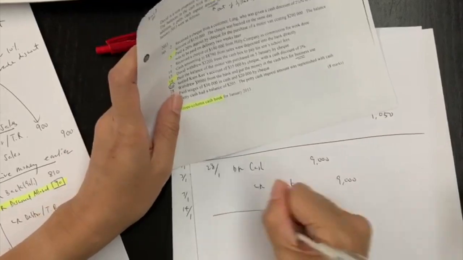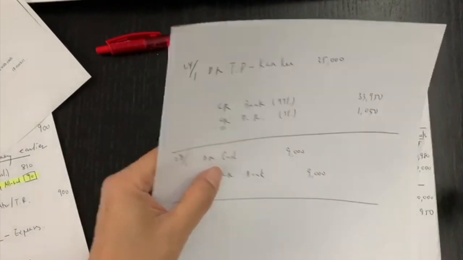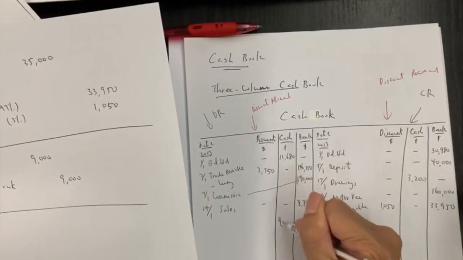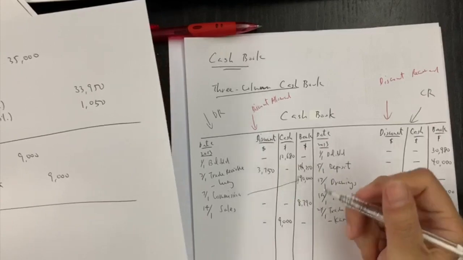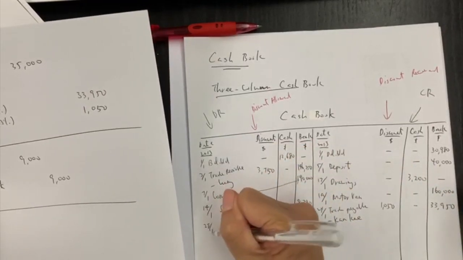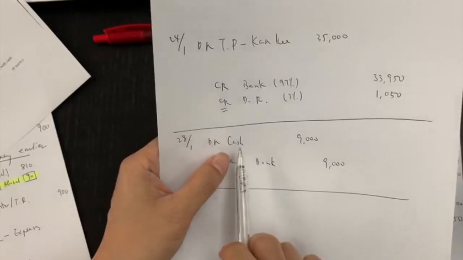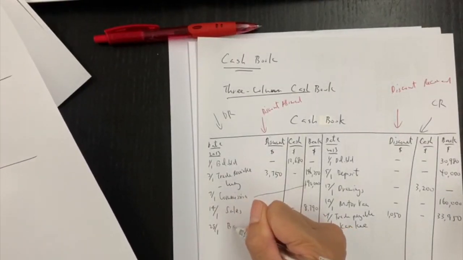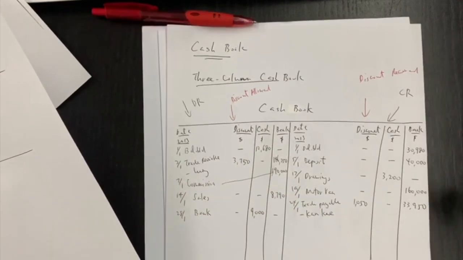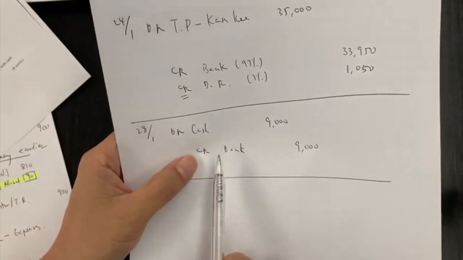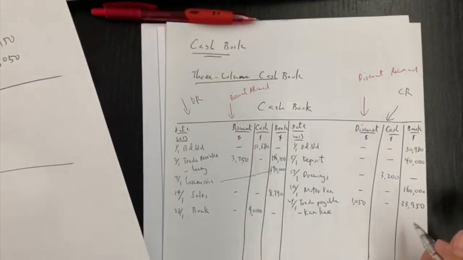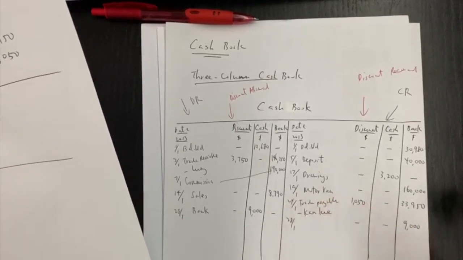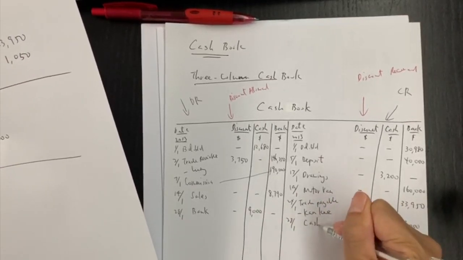All right, now we come to posting. So debit cash 9,000, so this is cash debit side, so I put 9,000 here. Okay, and the date is 28th of January. What makes you debit cash? Because of bank. So the reason here, bank. All right, now the posting. Okay, so debit cash and credit bank. So here, 9,000 credit side. The date is 28th of January because of cash.